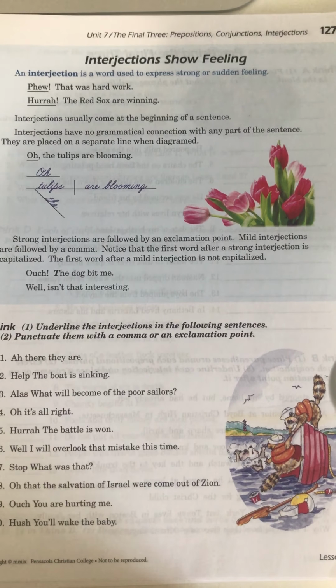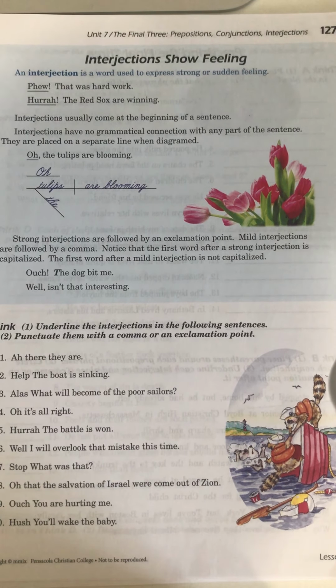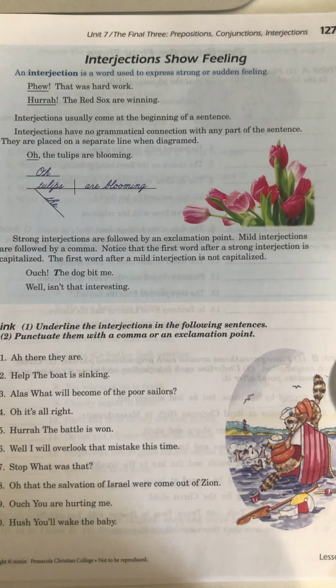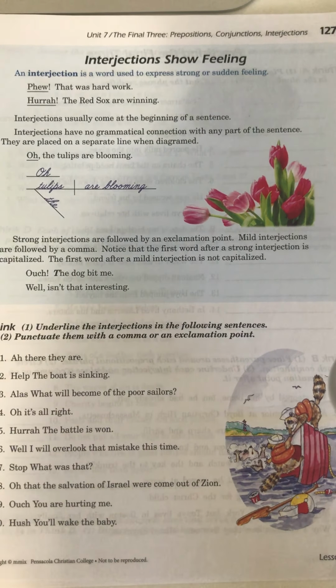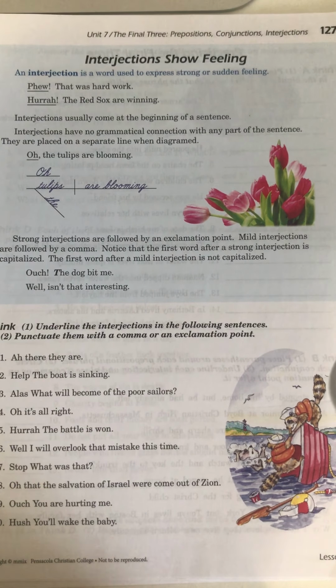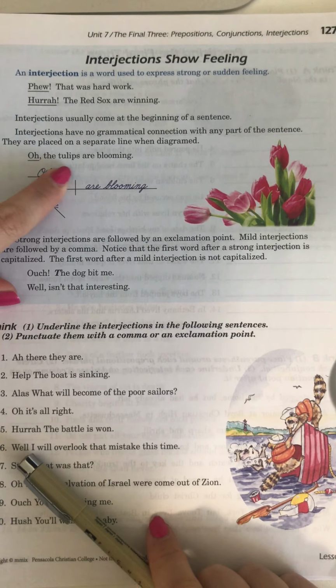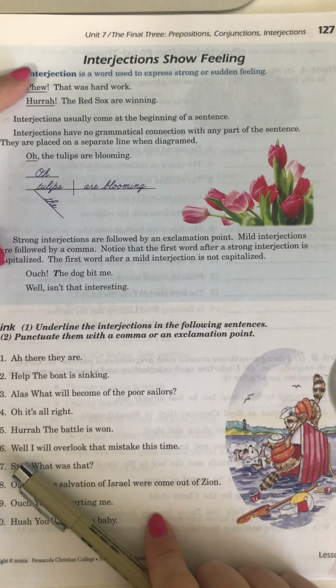They usually come at the beginning of a sentence, and they have no grammatical connection with any part of the sentence. So that means they're not connected by any words to make it flow with the sentence. So here, oh, the tulips are blooming. So this one doesn't have an exclamation point, but it's still an interjection.